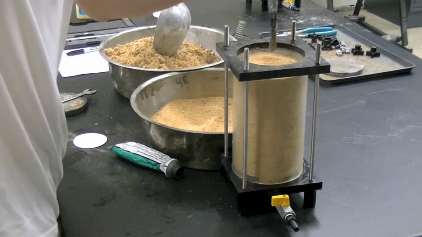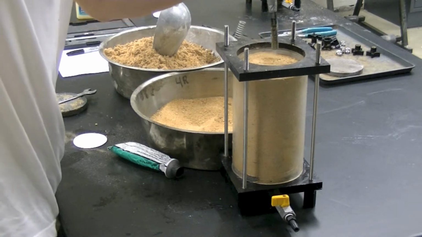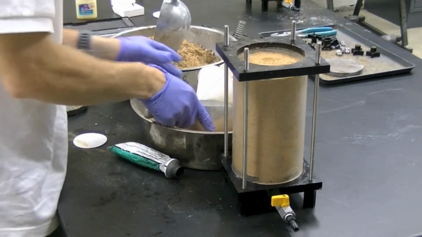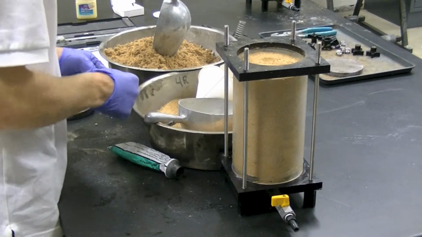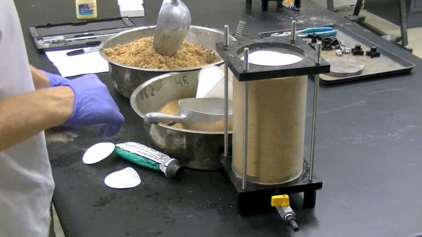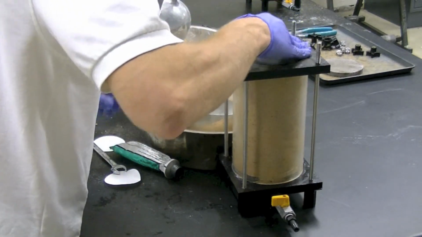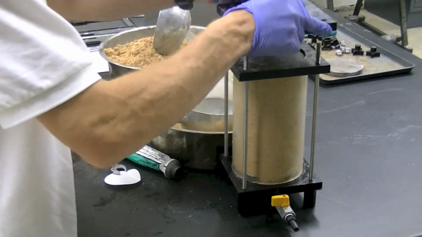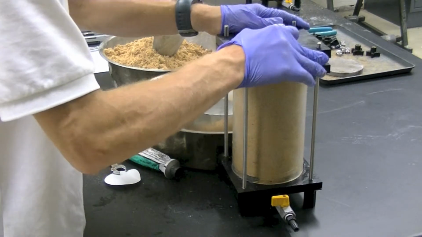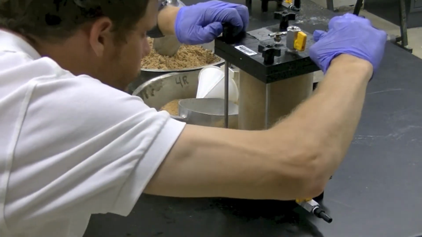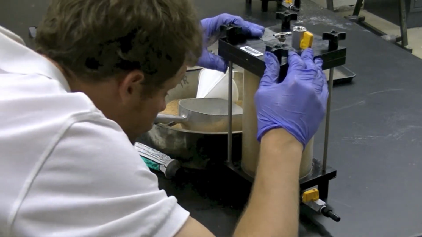Be sure that there is exactly 1.27 centimeters of tube length left at the top so that the porous stone can fit within the assembly. Cover the very last lift with filter paper and place the porous stone on top. Place the spring-assembled main top onto the permeameter. Slowly tighten the screws or wing nuts so that the top of the permeameter properly seats itself.